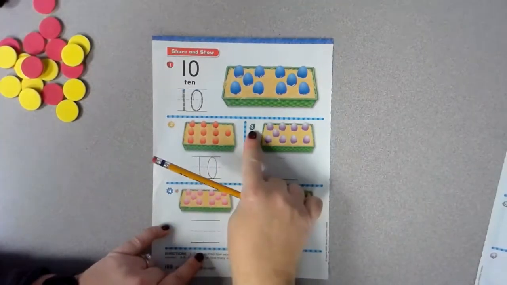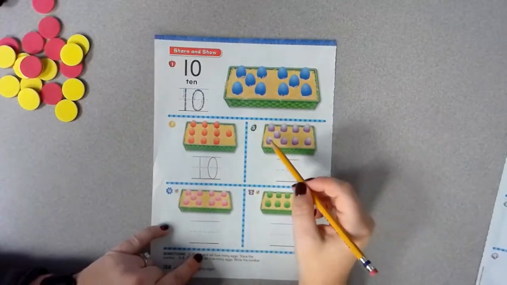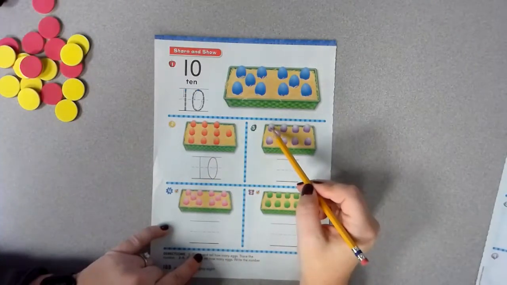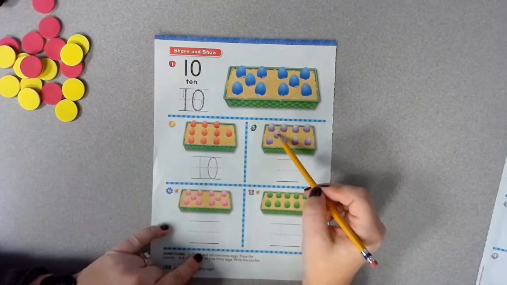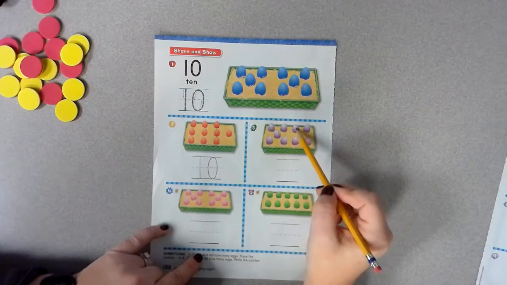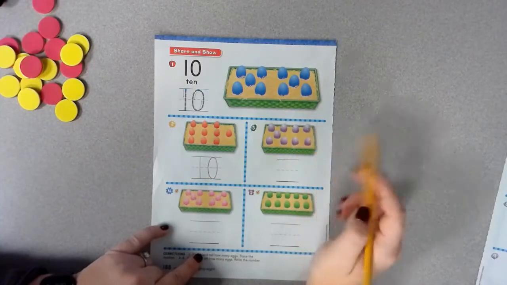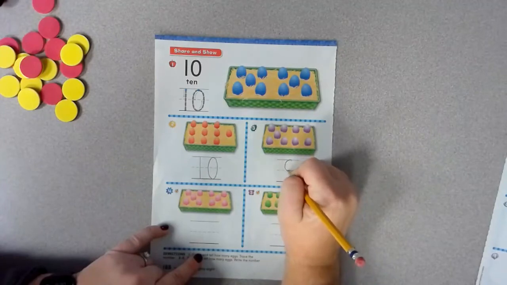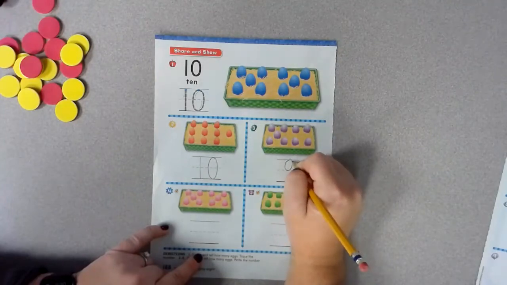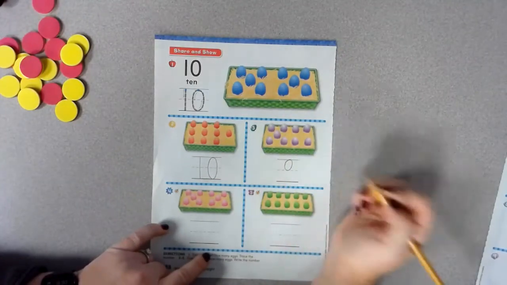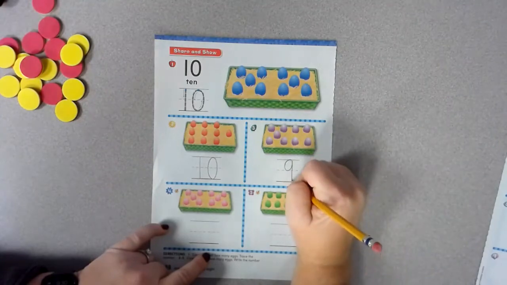Now the next one is number 3. We're going to count the purple eggs. Count with me. 1, 2, 3, 4, 5, 6, 7, 8, 9. Remember, when we draw our 9, you make a circle and then a line.